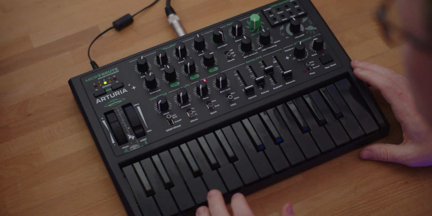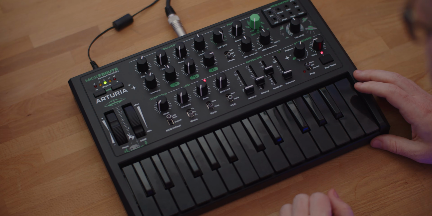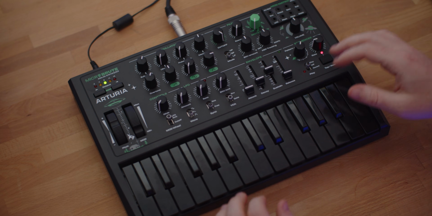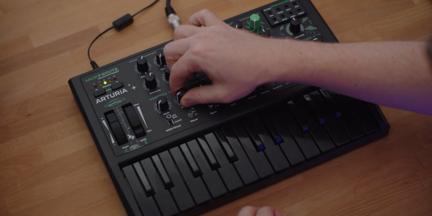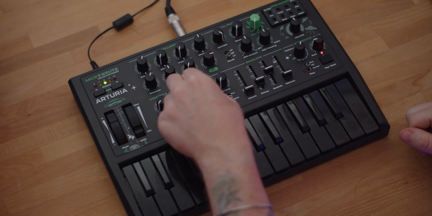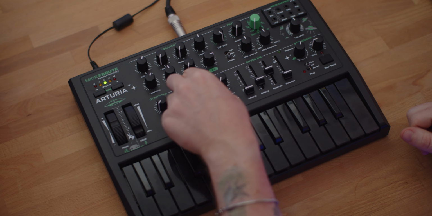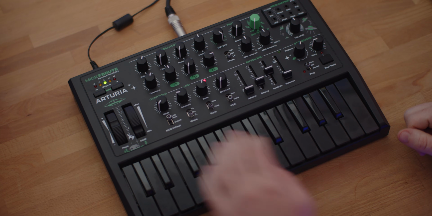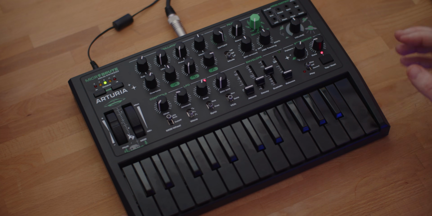Now the last thing we're going to do is utilize the LFO section. So I'm going to start off by setting the amount around about here and putting that rate, at least just for a minute, up towards the 60% range. That way we can use the mod wheel to control vibrato.